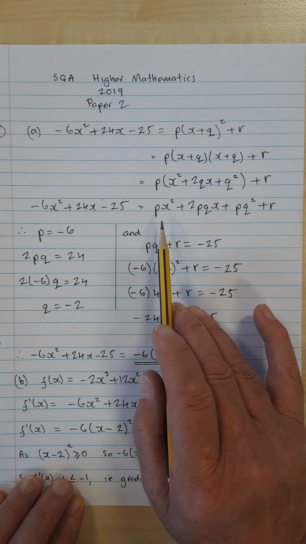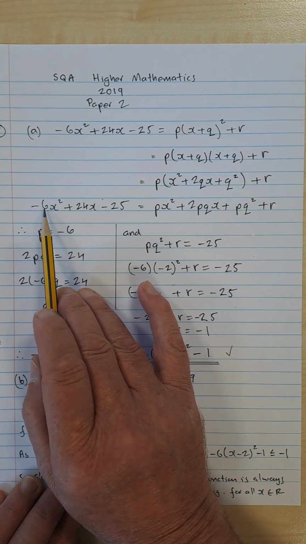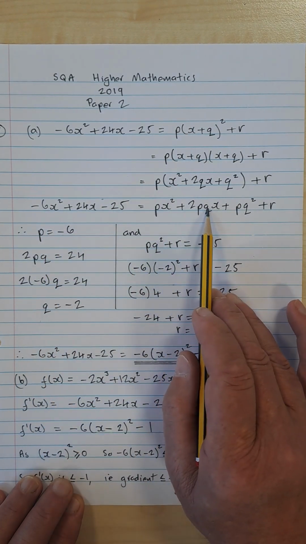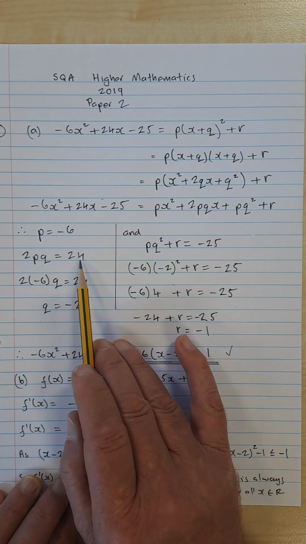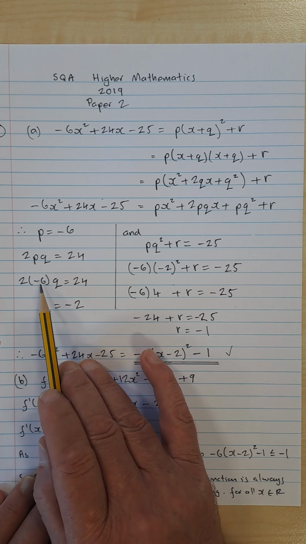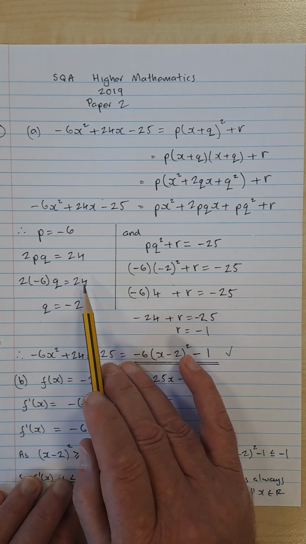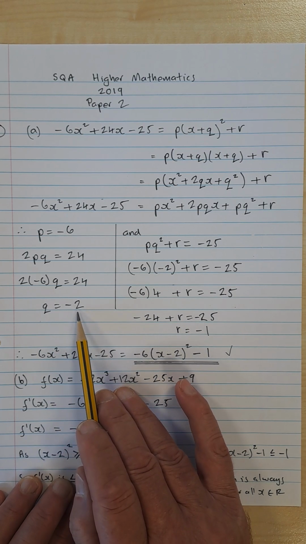This allows us to compare coefficients. That means that p has to be minus 6 and 2pq has to be 24. So 2pq being 24, we know that p is minus 6. 2 times minus 6 is minus 12. 24 divided by minus 12 gives q to be minus 2.